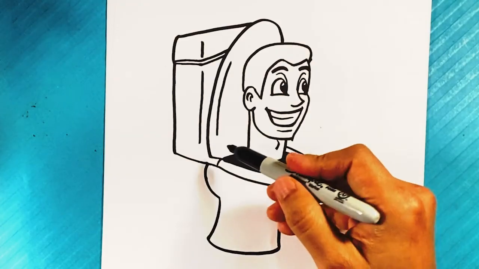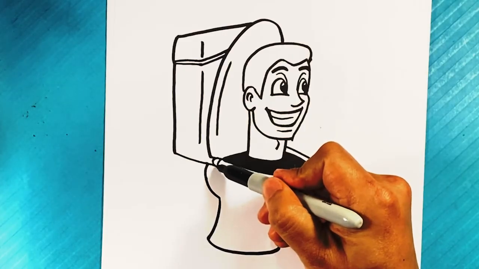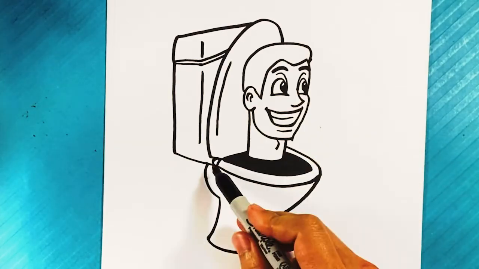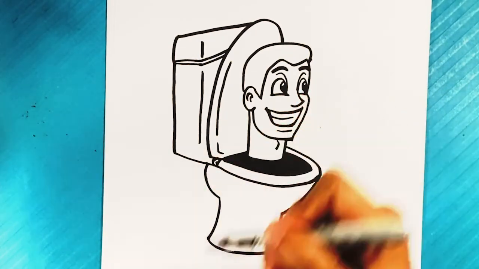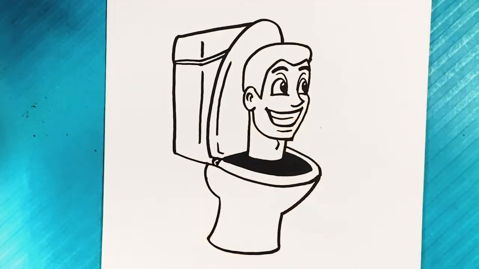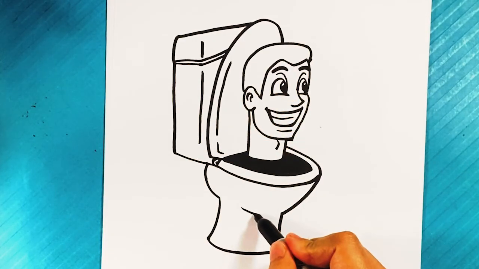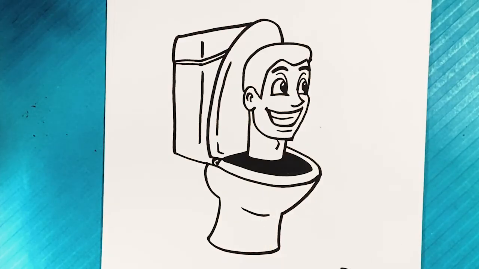That's mostly it, honestly. You can draw a little extra stuff right here, like the curvature of the lid right there. Line underneath. Curved line here. Everything else after this would be pretty much extra. Let's draw maybe a line right here for underneath the bowl.